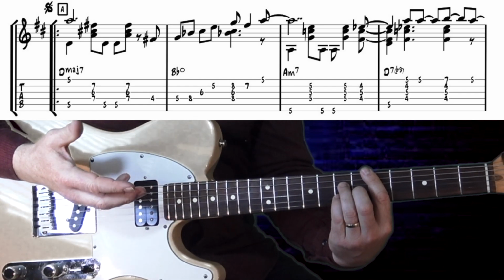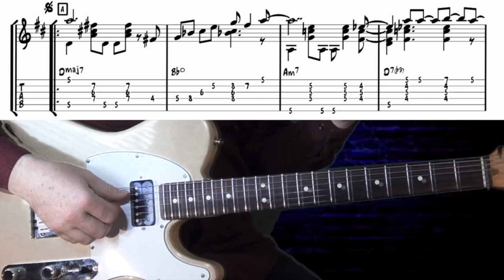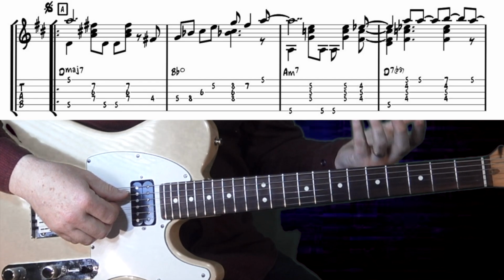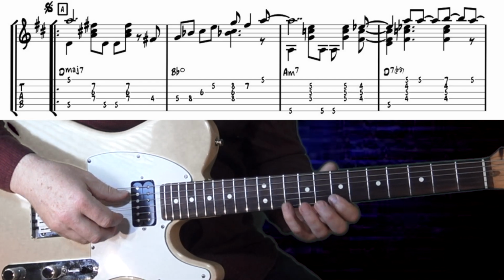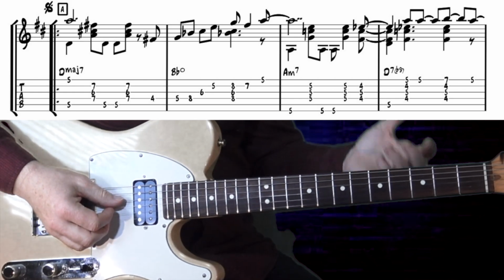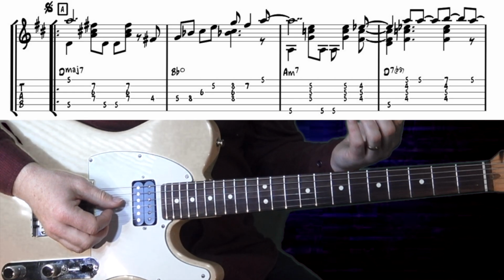And I start comping immediately, and this gives a feel that I will comp the song by myself. It stands by itself, this arrangement, even though I don't comp all the time.